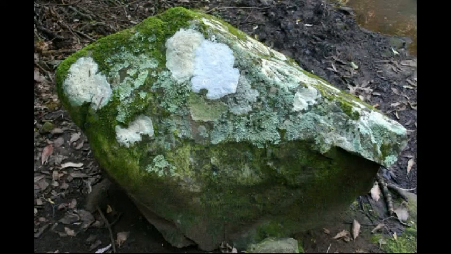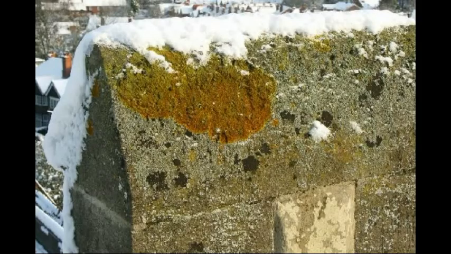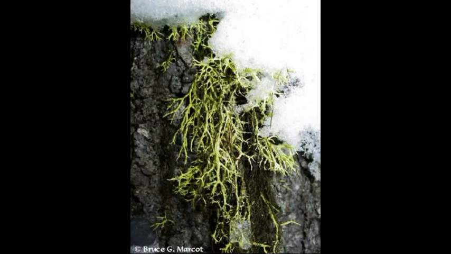Lichen can live on rocks. You see the presence of lichen on rocks? In very cold places. On roof. And even on the soil.